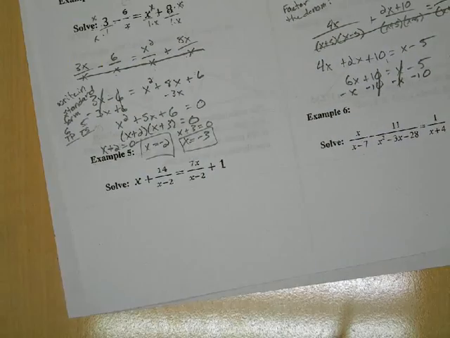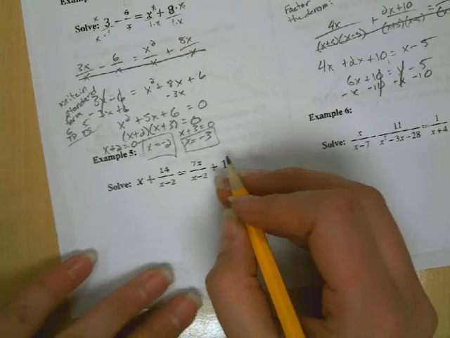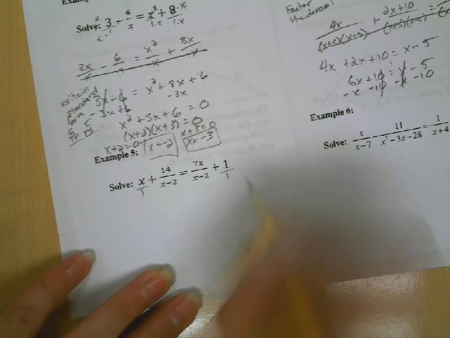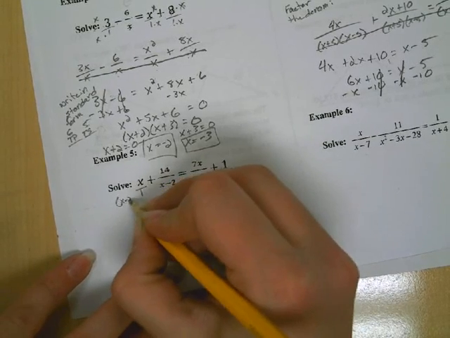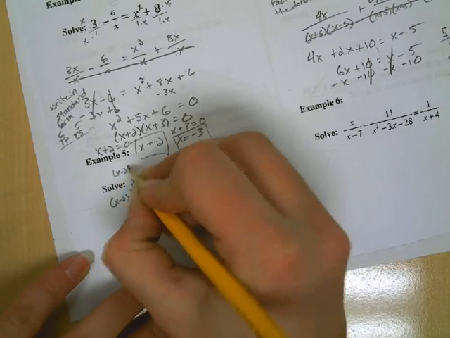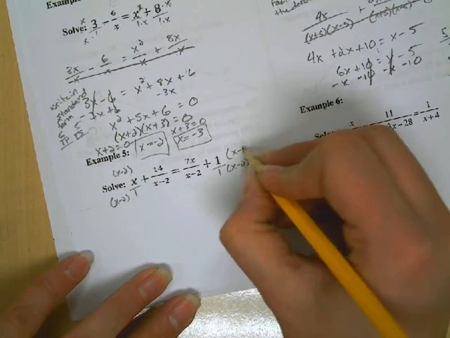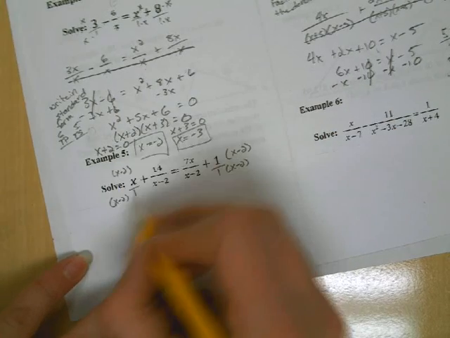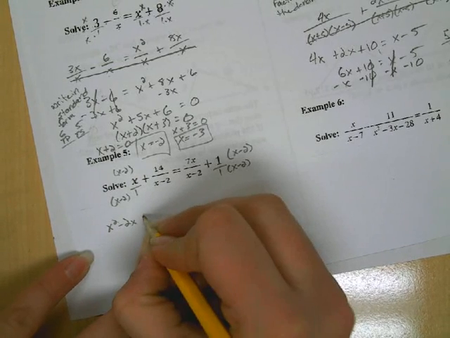So, looking at the next one, same sort of idea. Okay, I've got whole numbers here, so I need to put them over 1 first. And now this one needs an x minus 2 top and bottom. This one needs an x minus 2 top and bottom. Okay, these two already have x minus 2, so that's great. Let's multiply this out. So I get x squared minus 2x plus 14.